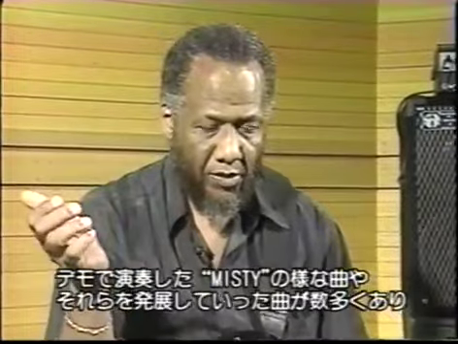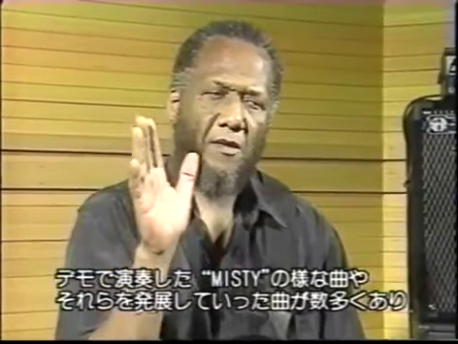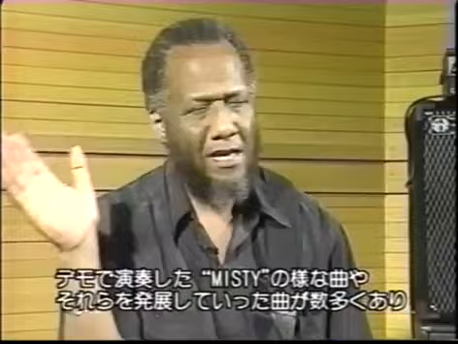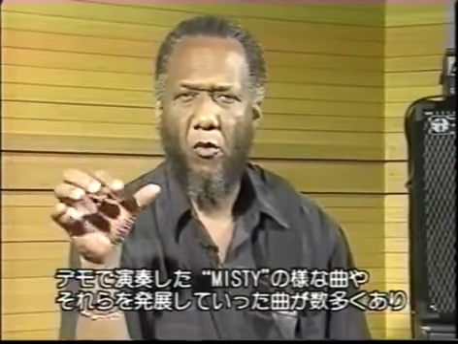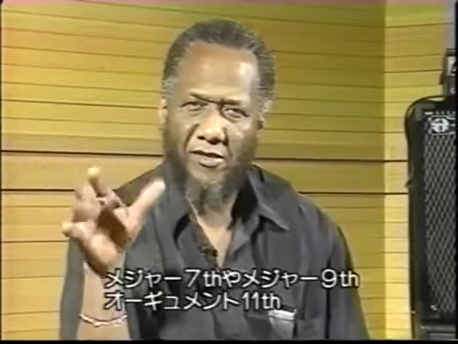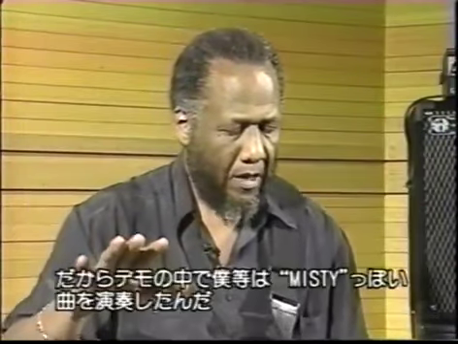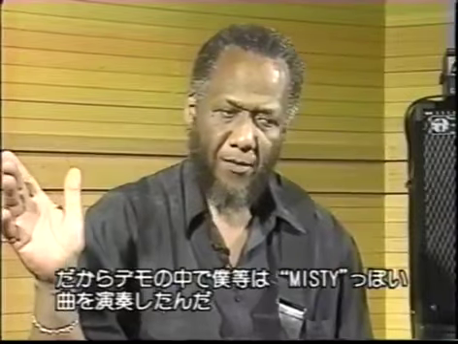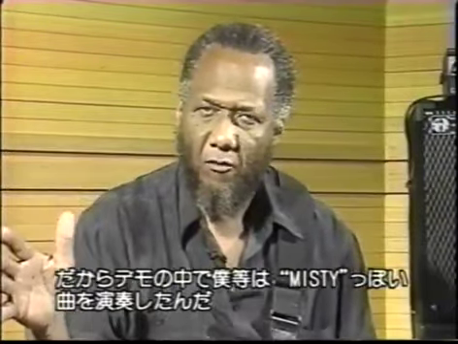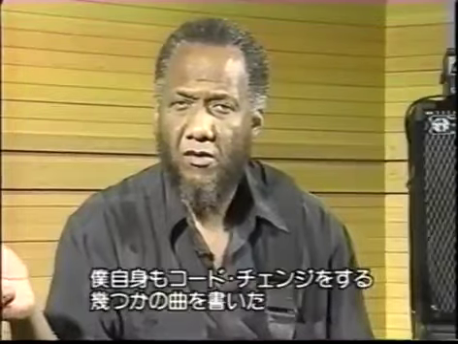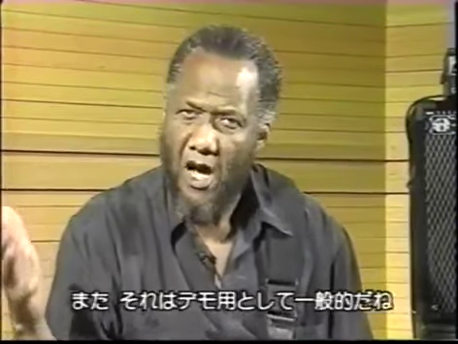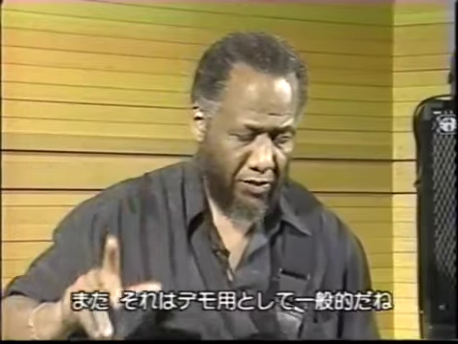On the demonstration, a song like Misty, there are many, many songs written to the chord progressions of Misty. They're all major 7, major 9, augmented 11ths, all of these chords that are extended beyond just the dominant sound. So in the demonstration with the band, we played a Misty kind of a song, which I've written 2 or 3 songs to these chord changes. They're very common, especially for demonstration.